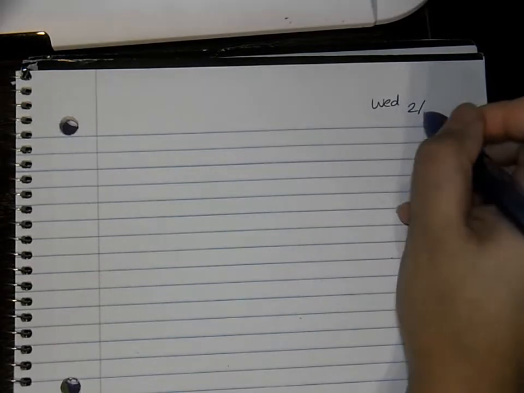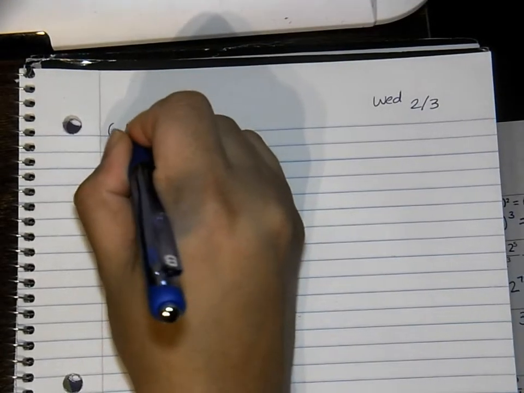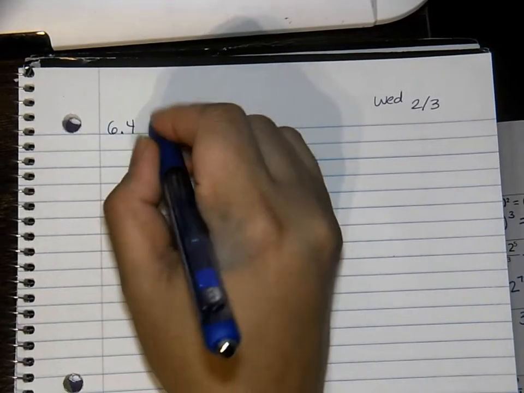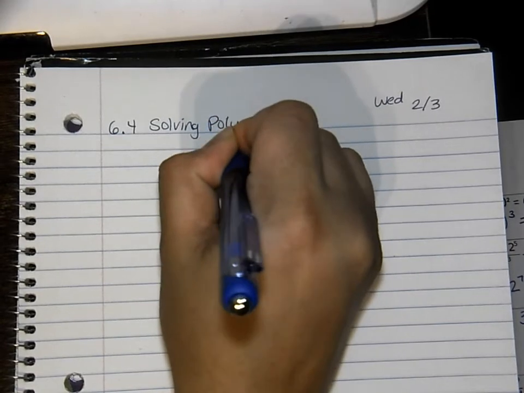So today's date is Wednesday, February 3rd, and today we're going through the 6.4 notes from Michigan Virtual that are called Solving Polynomials.